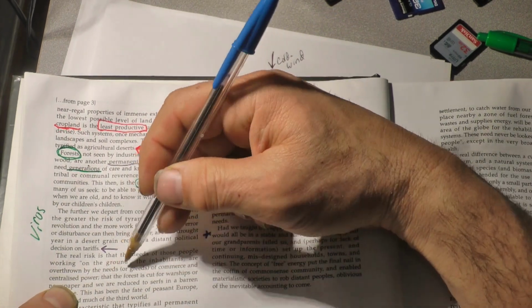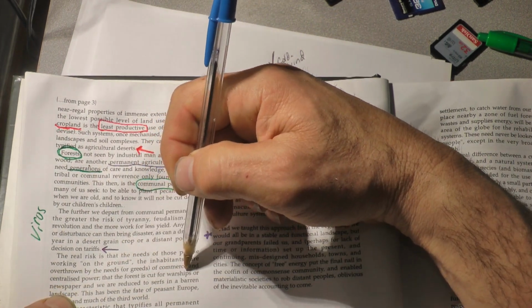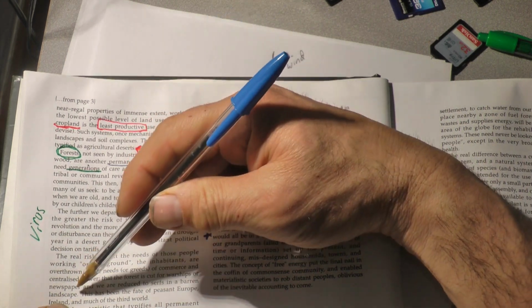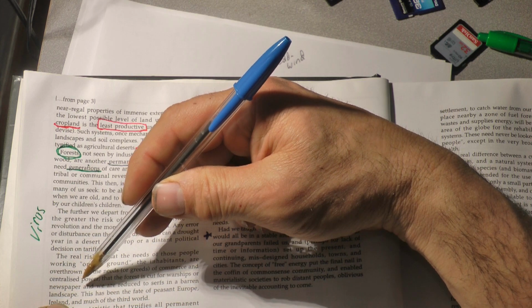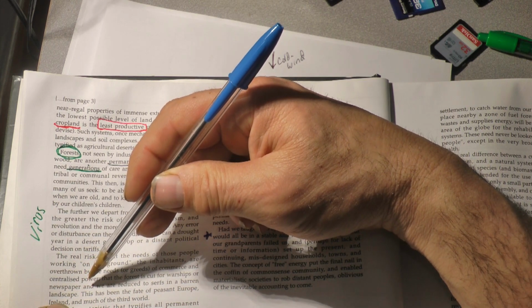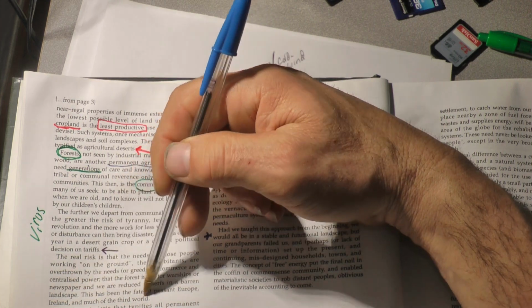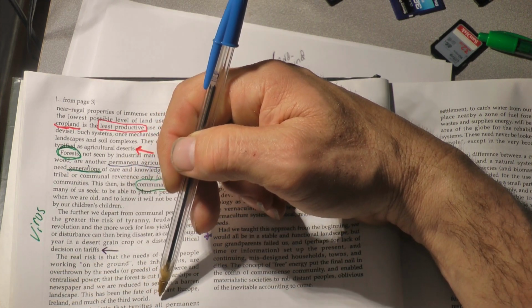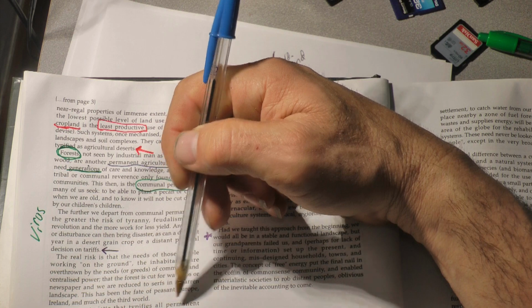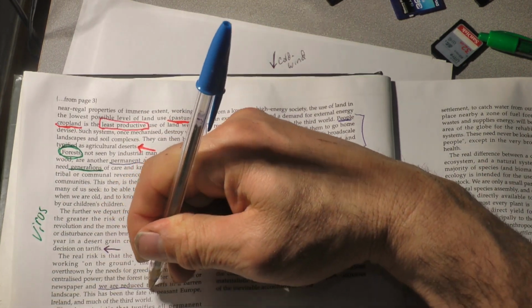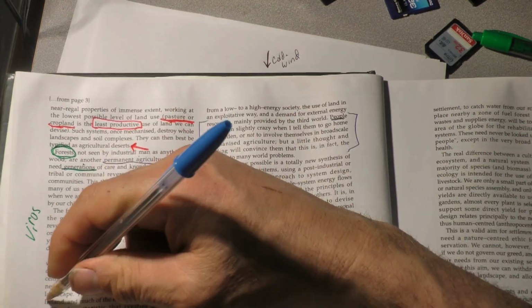Okay, and here in this case, it's the forest is cut for warships or newspaper, and then we are reduced to serfs in a barren landscape. This has already been proven true. This has been the fate of peasant Europe, Ireland, and much of the Third World.